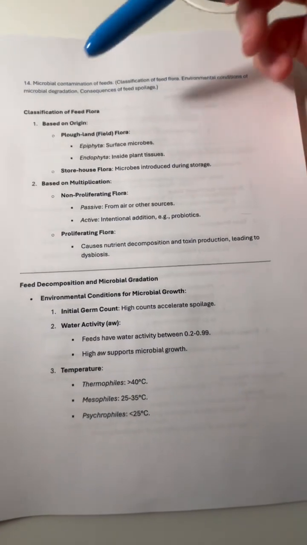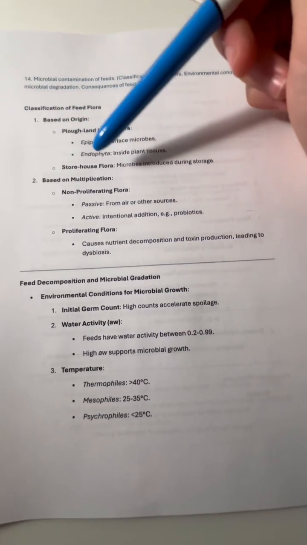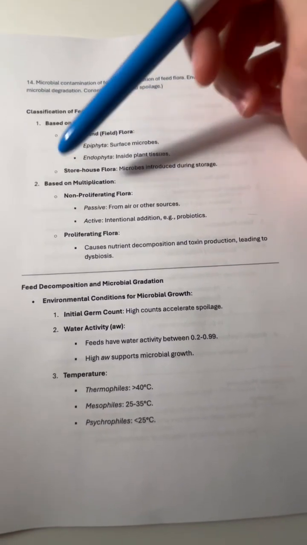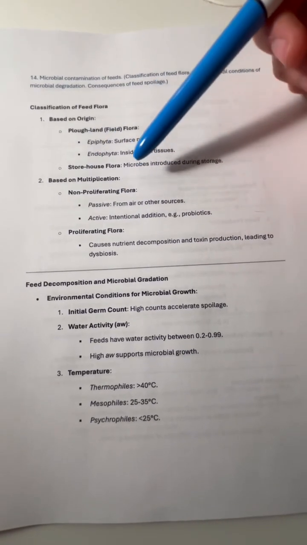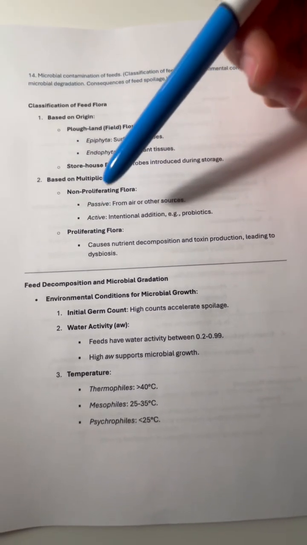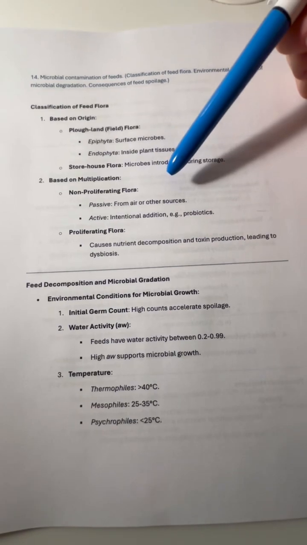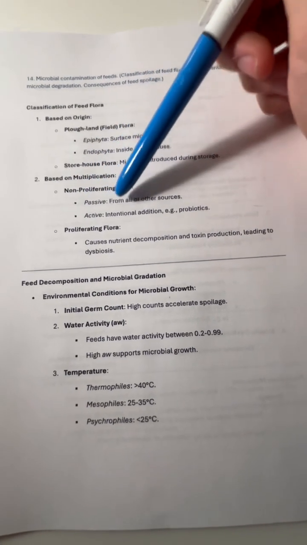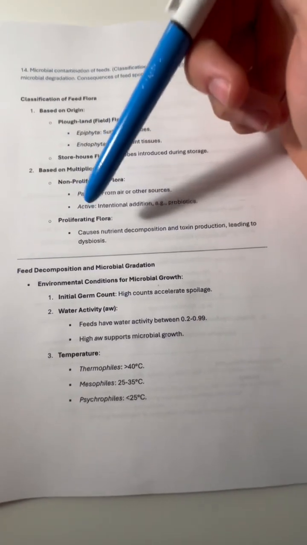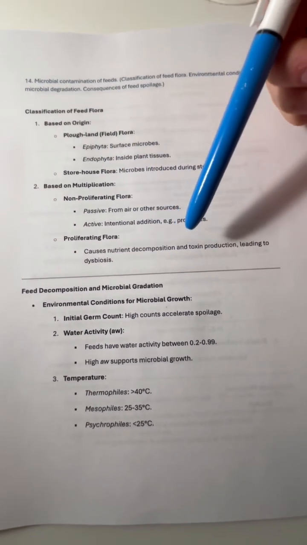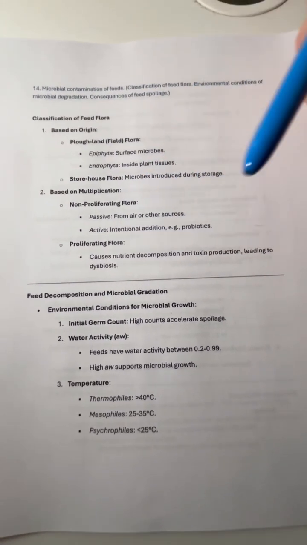As well as being based on their origin, they can be based on their multiplication. There is non-proliferating flora and proliferating flora. Non-proliferating flora can be passive or active. If it's passive, it's from the air or other surfaces. If it's active, it's an intentional addition, such as probiotics. Proliferating flora causes nutrient decomposition and toxin production, leading to dysbiosis.